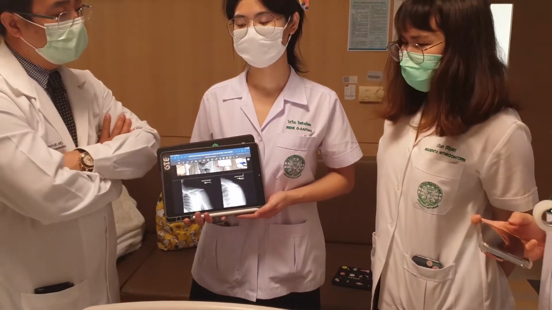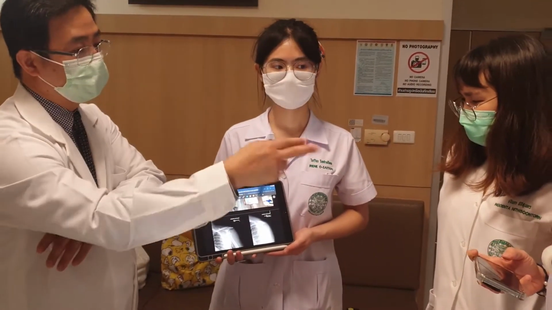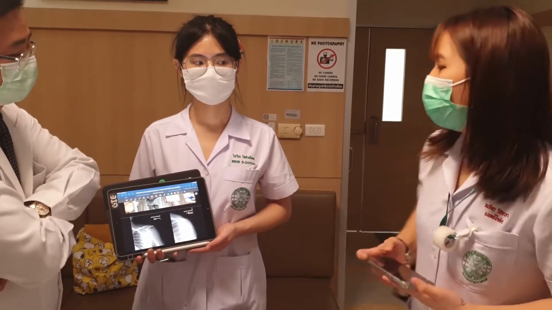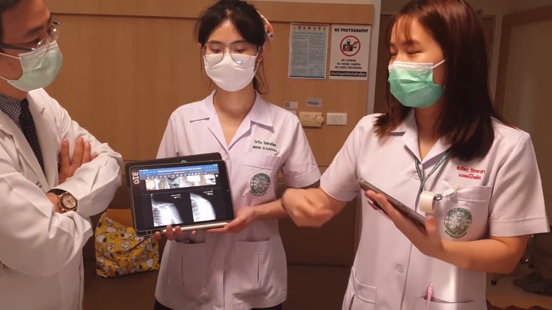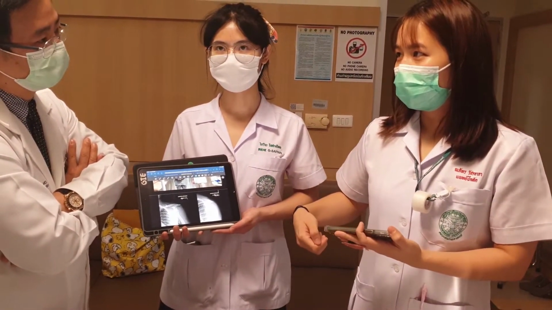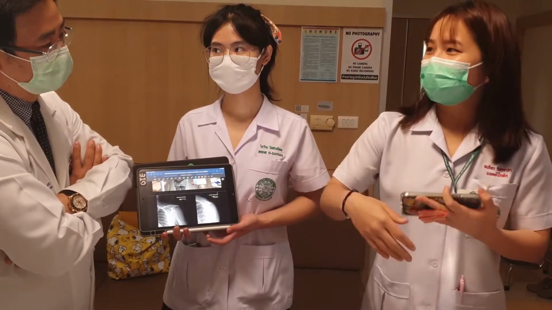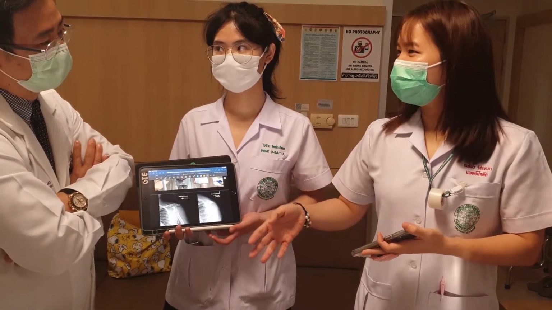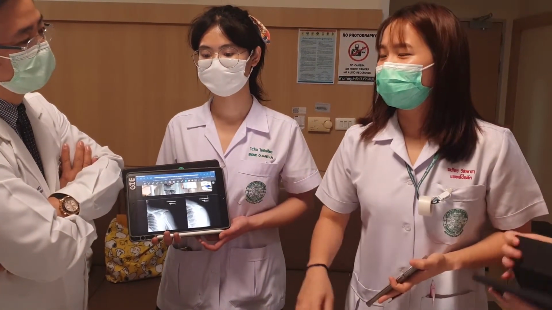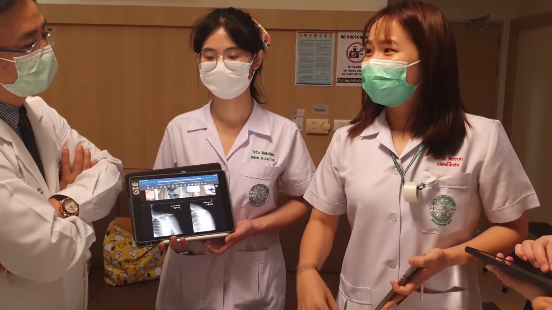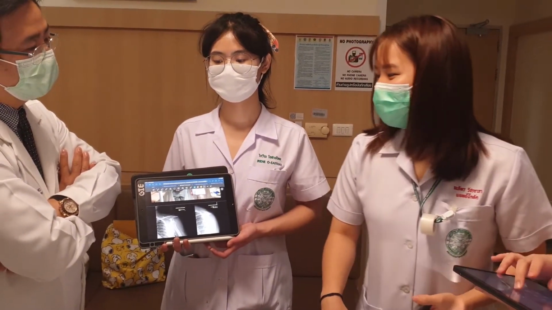How do you reduce this kind of fracture? Do the action of traction and counter traction. Again, traction, counter traction. Repeat it 3 times. Traction, counter traction, traction, counter traction, and traction, counter traction. Okay, can you remember now?